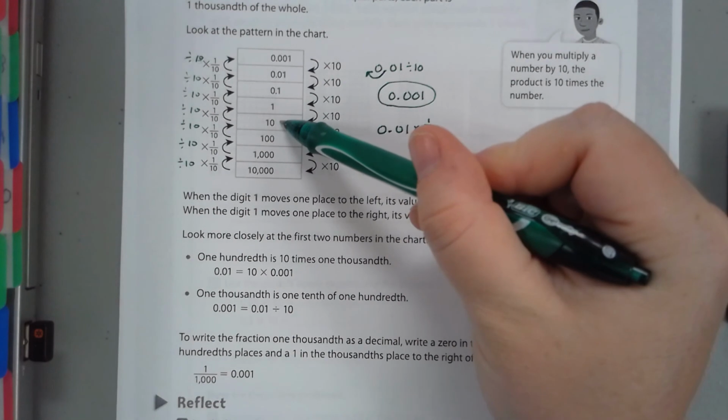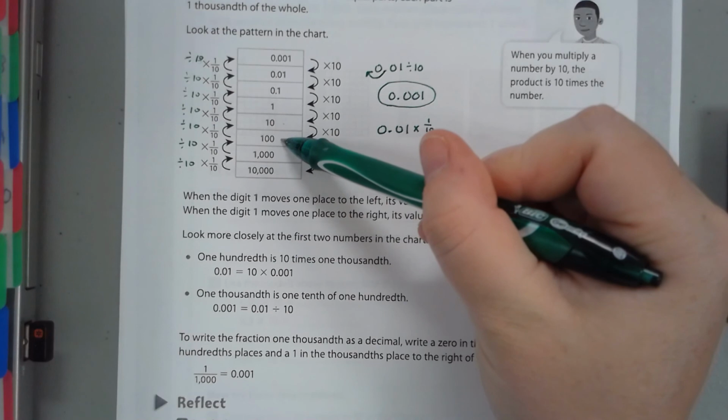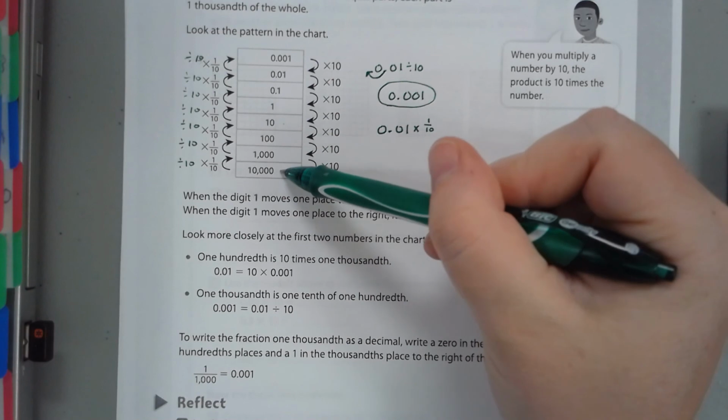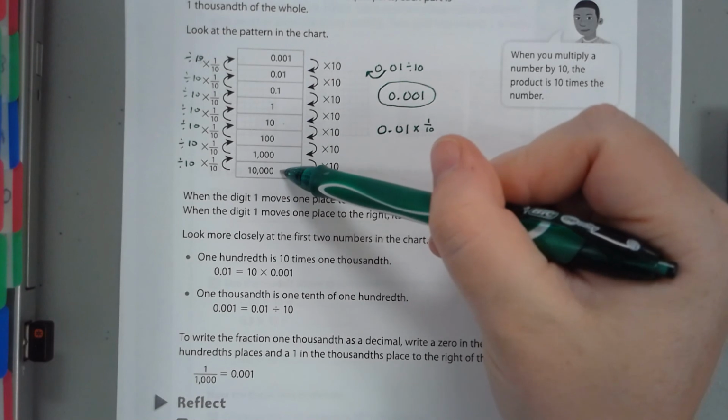Now we're going to do the same thing with 10. 10 times 10 is 100. 100 times 10 is 1,000. 1,000 times 10 is 10 thousand.